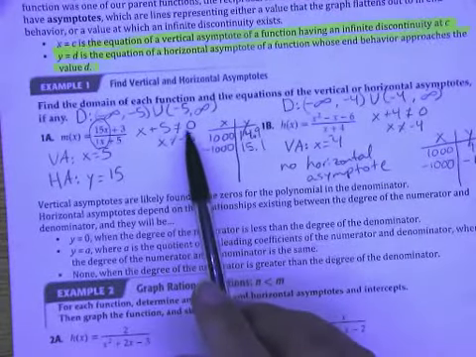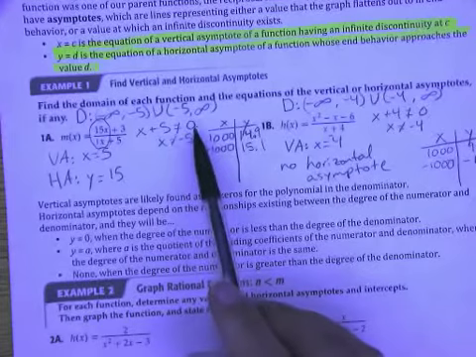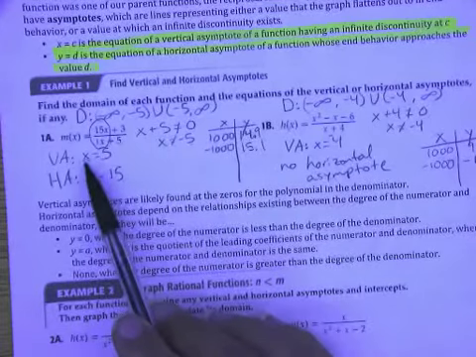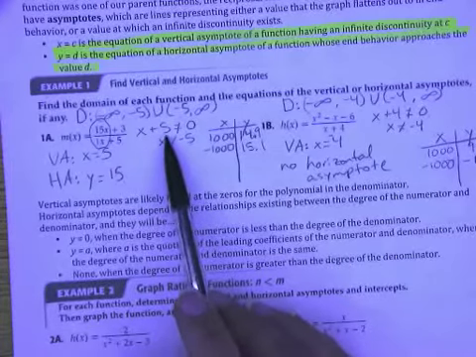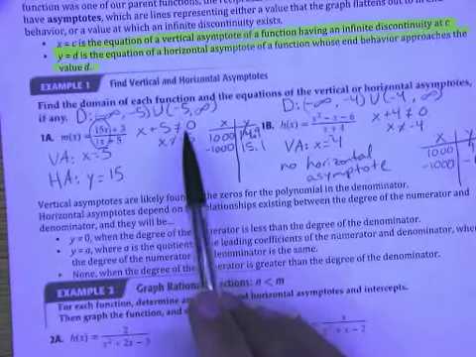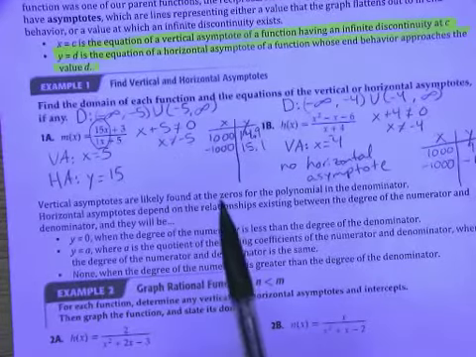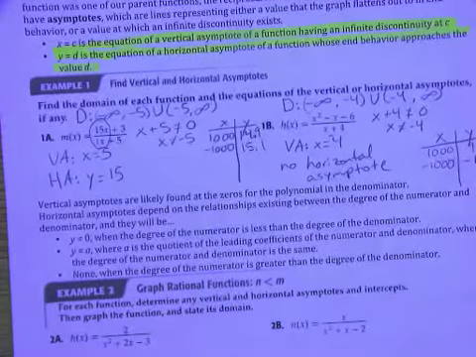And then once again, it's talking about the vertical asymptotes. We've already noticed how when I set my denominator equal to 0, it tells me what my vertical asymptote is. So from here on out, you're going to see me just set the denominator equal to 0, because those are going to give me my asymptotes.